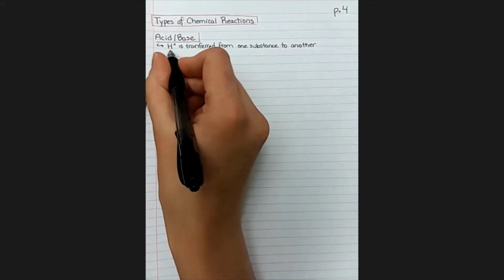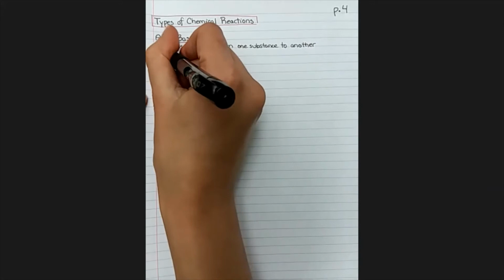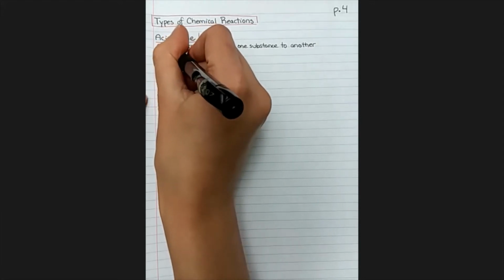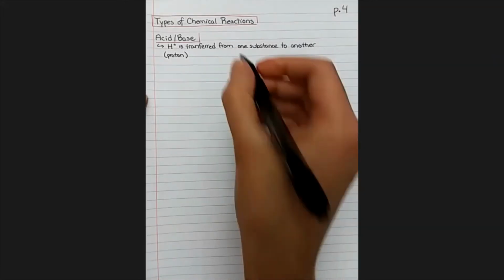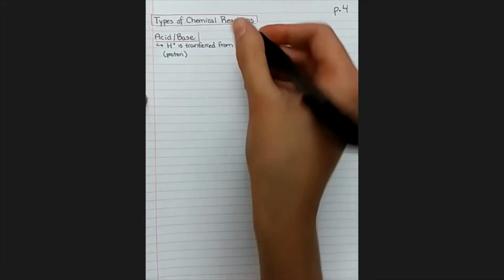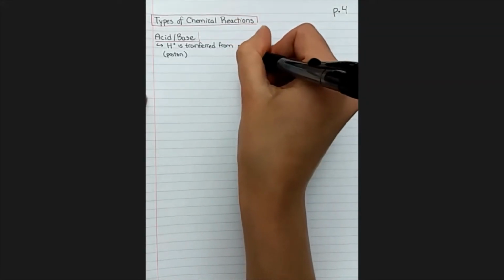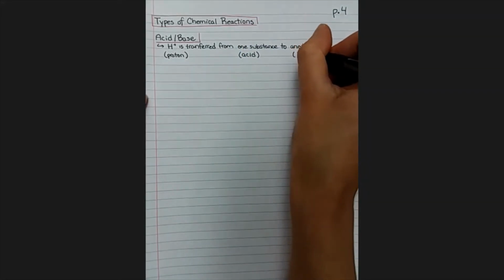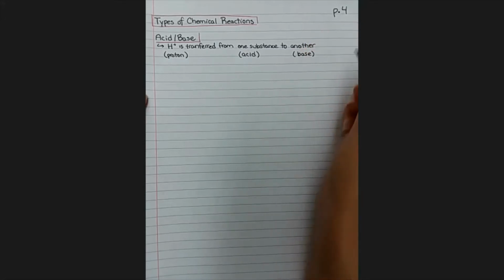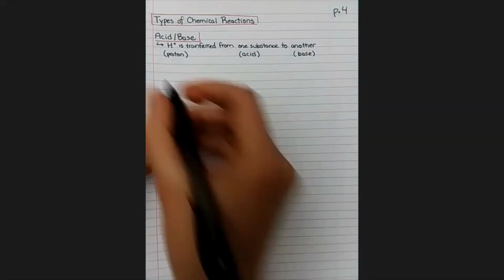So this H+ has another name. Since it only has one proton and no neutrons or electrons, we often just call it a proton. The substance that is giving that proton, we call the acid. And the substance that is receiving that proton, we call the base. More on those in a minute.